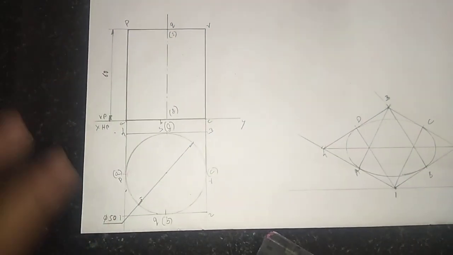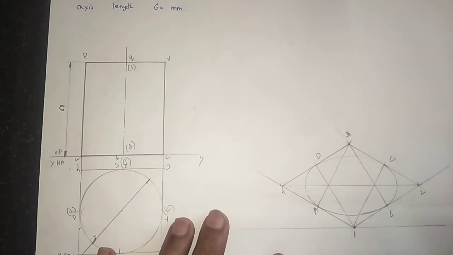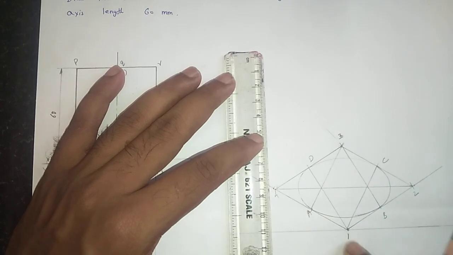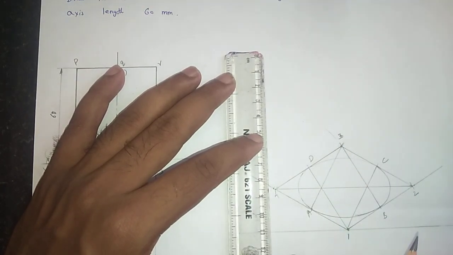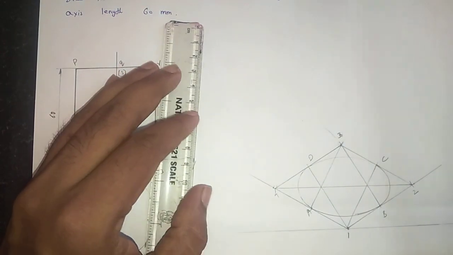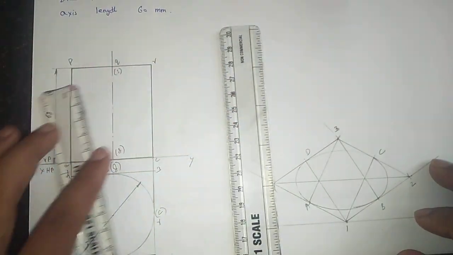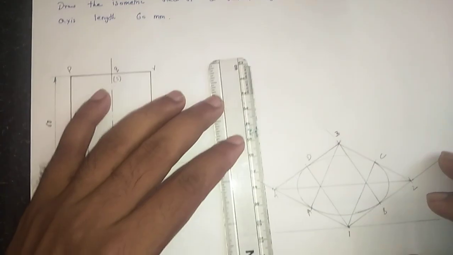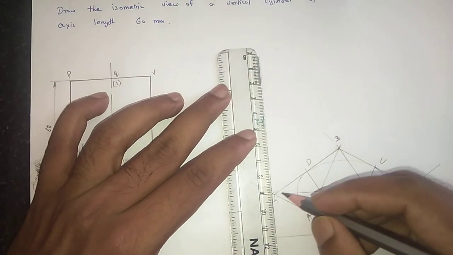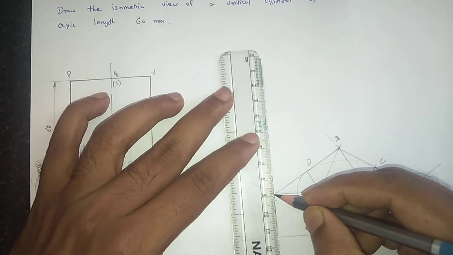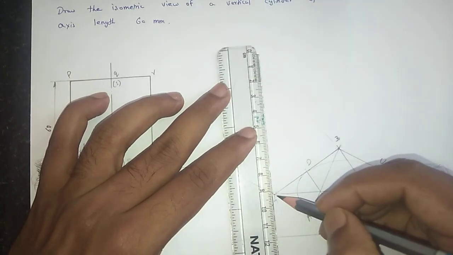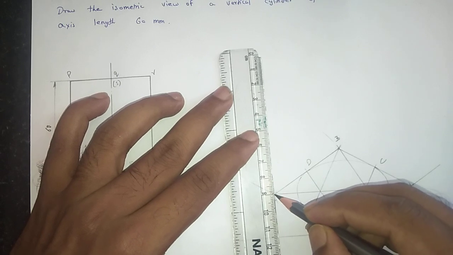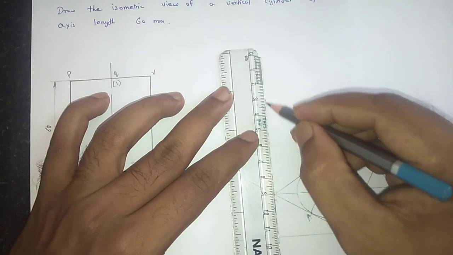So now I am going to draw the top face of the object. From the point number 4, point number 1, point number 2 and point number 3, I am going to draw one straight line. So from point number 4, the height of the line is 60 mm. I am going to draw one straight line at a height of 60 mm.